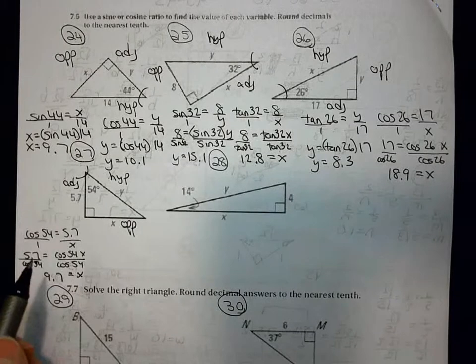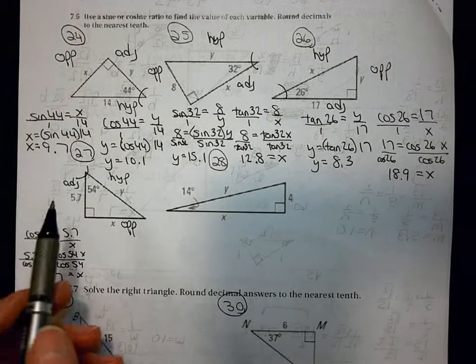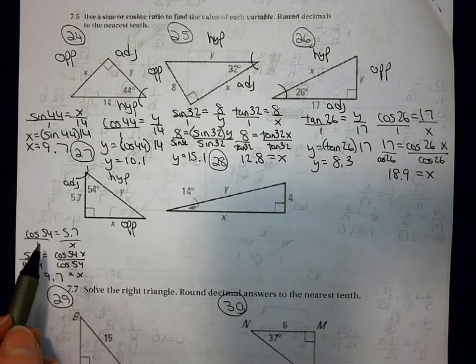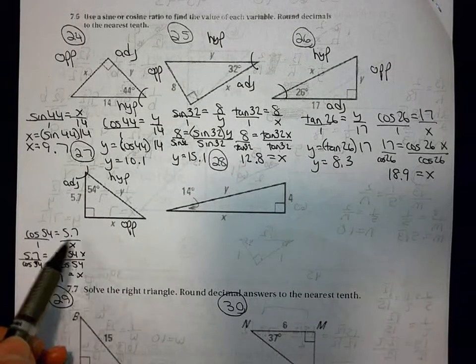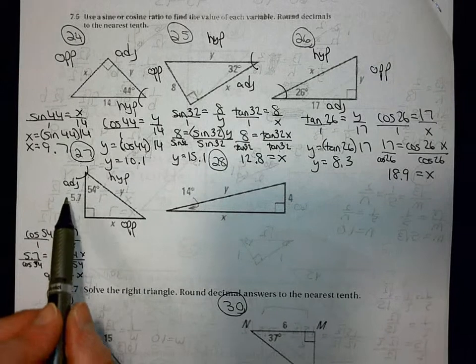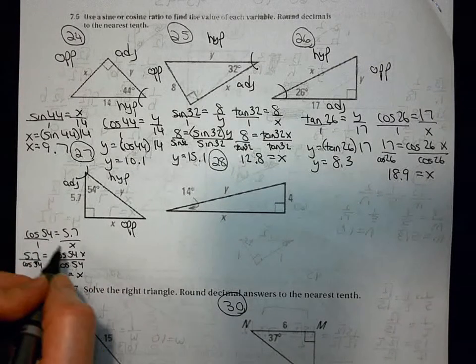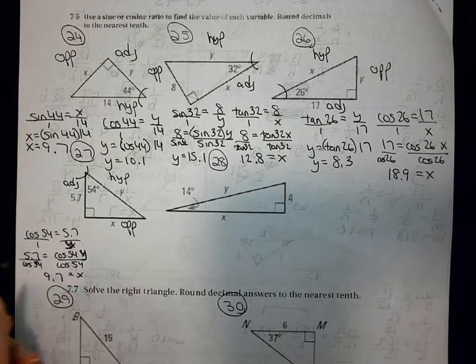Then we're going to use adjacent and hypotenuse. Or no, we just shoot. Okay, cosine of 54, opposite. We just did 5.7 over x. Okay, so that should have been the y. Sorry, I'm making a lot of mistakes tonight. Sorry, I just wanted to get this done for you.